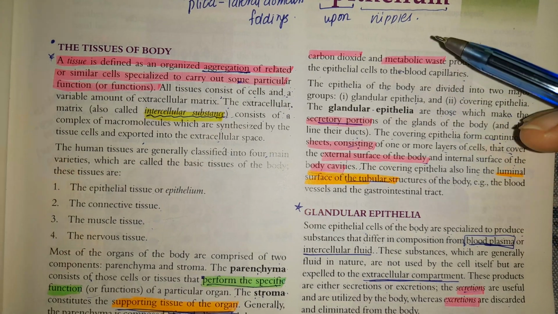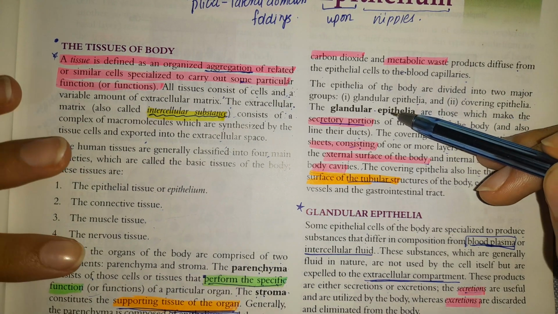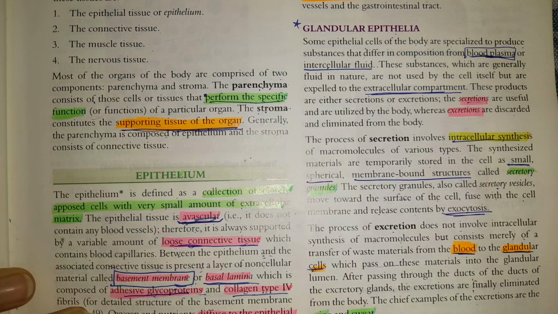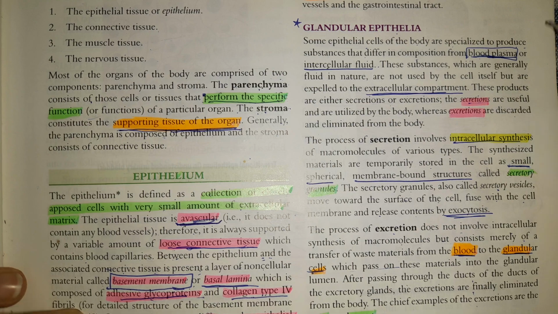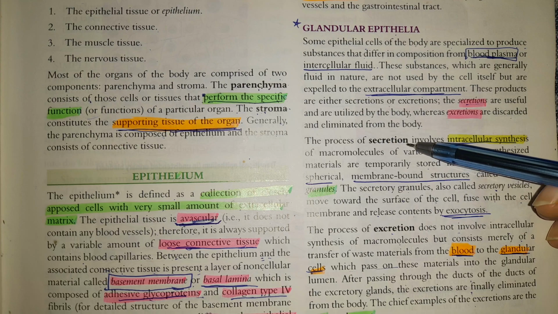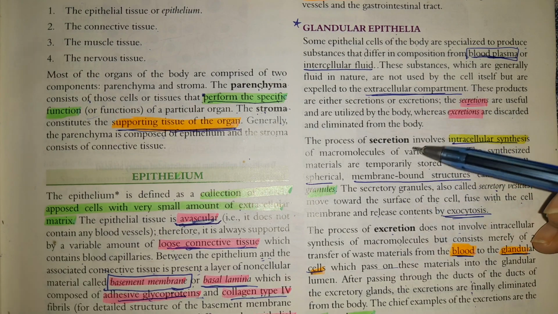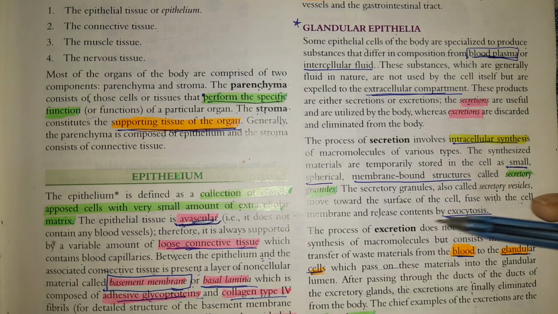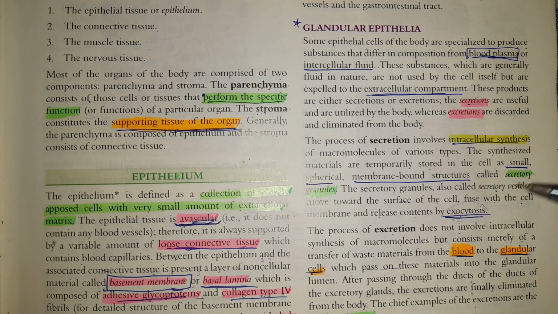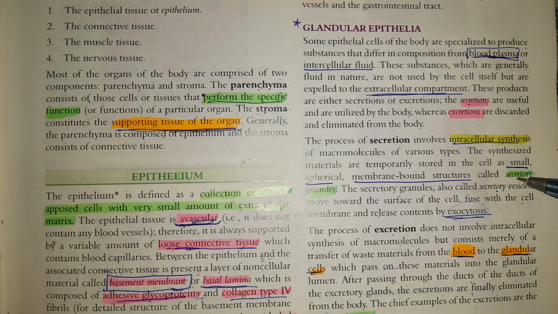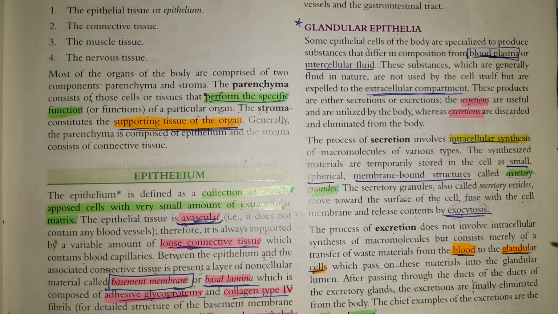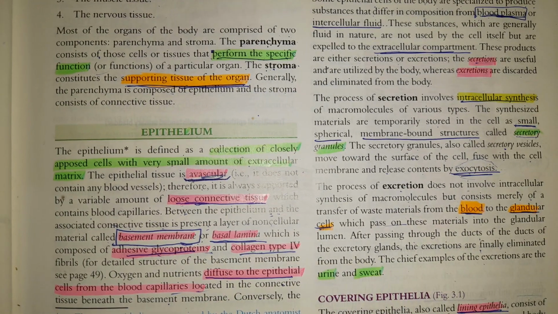Covering epithelium covers the external surfaces of the body, whereas the glandular epithelium makes the glands of the body. The glandular epithelium can do two types of function: secretion and excretion. Secretion is the release of useful substances, and this release is done by the process of exocytosis, in the form of secretory granules. Excretion is the removal of waste products like metabolic waste, carbon dioxide, and urine.